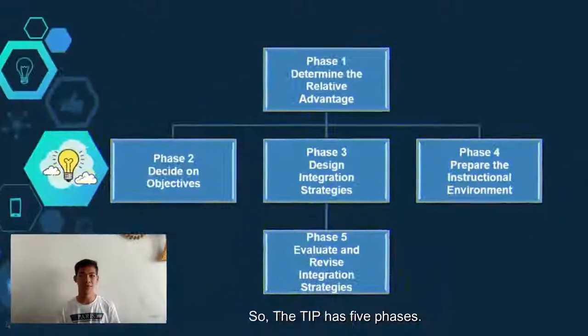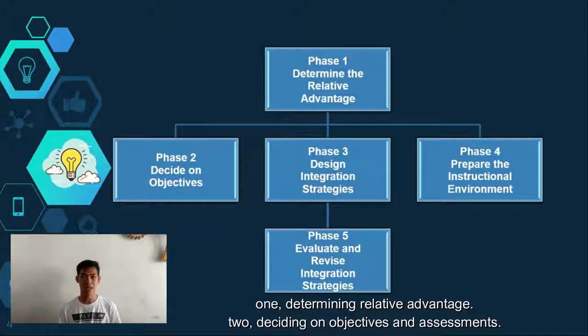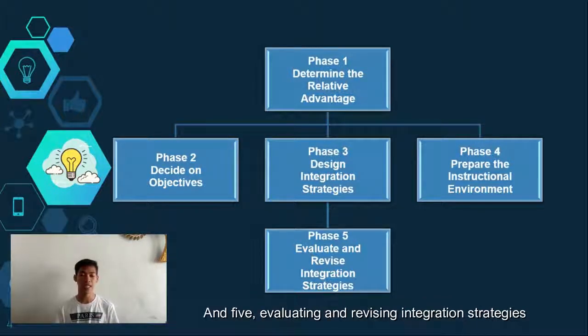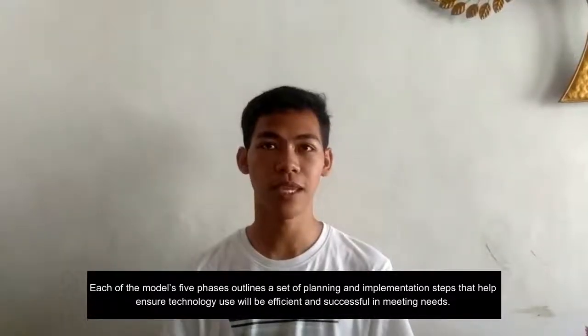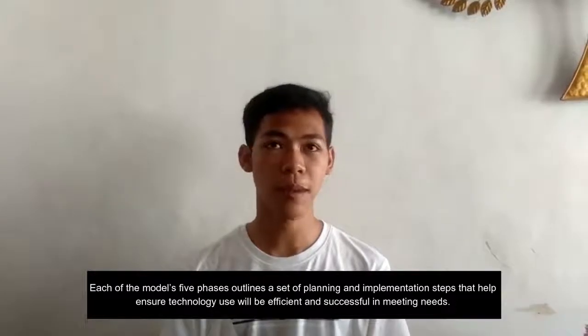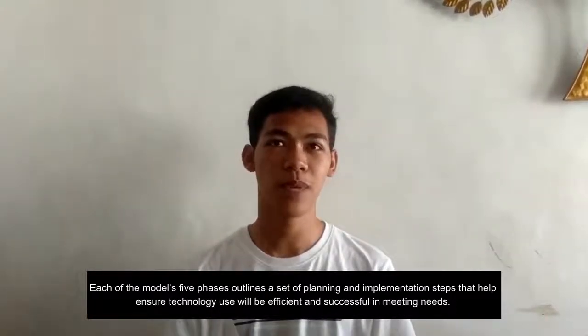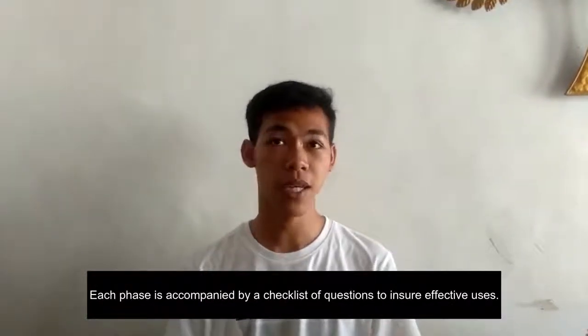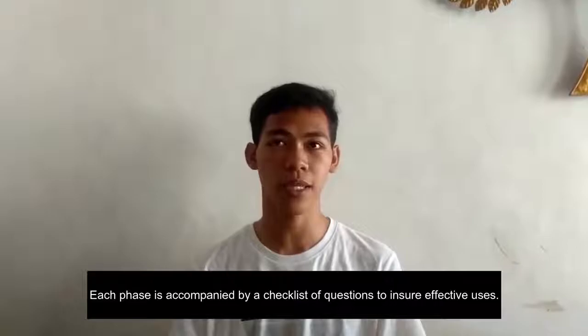So the TIP has five phases. One, determining relative advantage. Two, deciding on objectives and assessment. Three, designing integration strategies. Four, preparing the instructional environment. And five, evaluating and revising integration strategies. Each of the model's five phases outlines a set of planning and implementation steps that help ensure technology use will be efficient and successful in meeting needs. Each phase is accompanied by a checklist of questions to ensure effective uses.